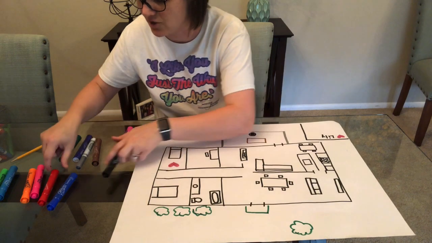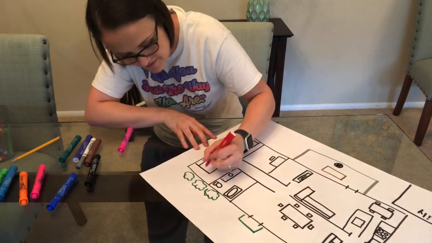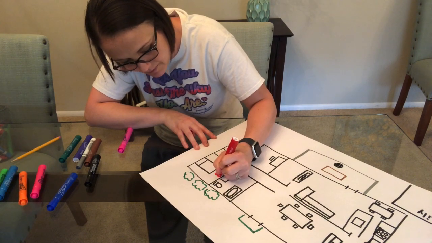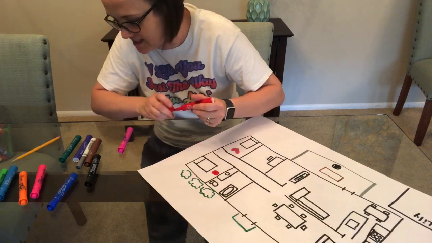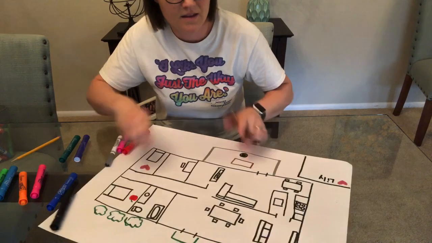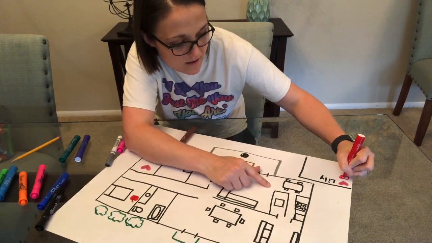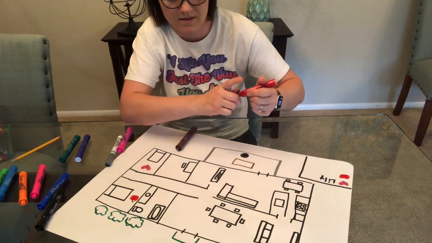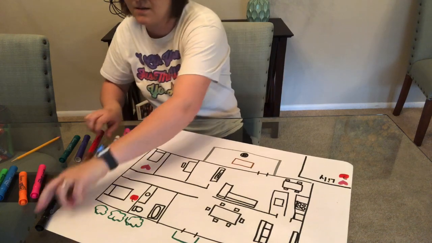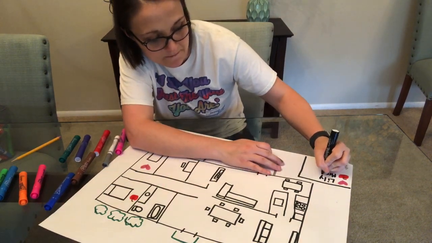Now, this is my bedroom. I'm gonna put an apple, because I'm a teacher, right? And that's like a symbol for a teacher is an apple. Okay, so I'm gonna come over here. And then I'm gonna label it.